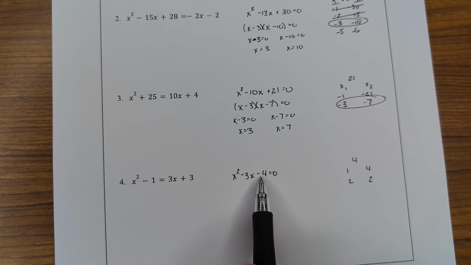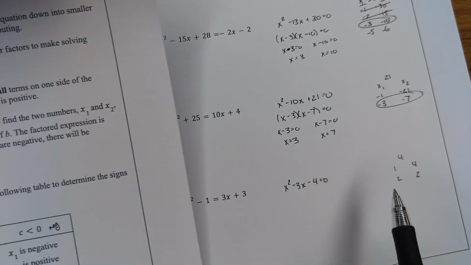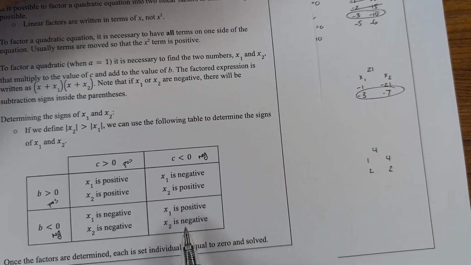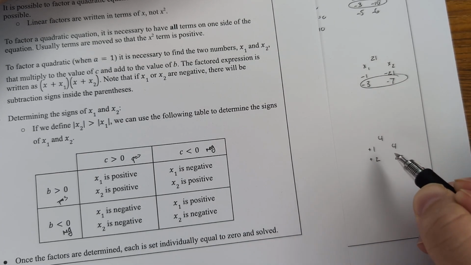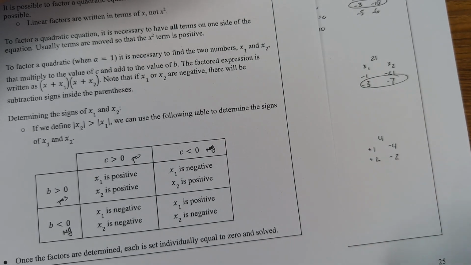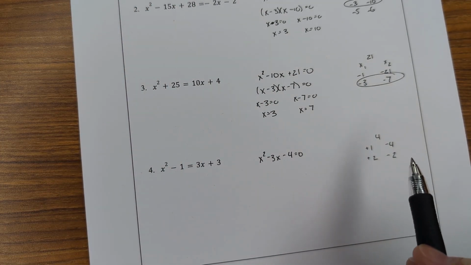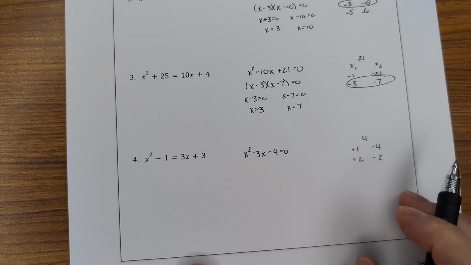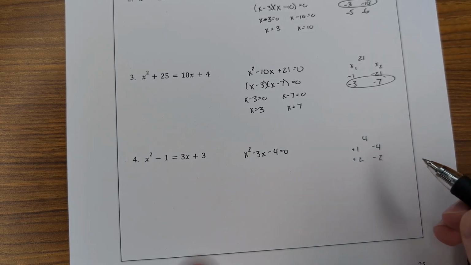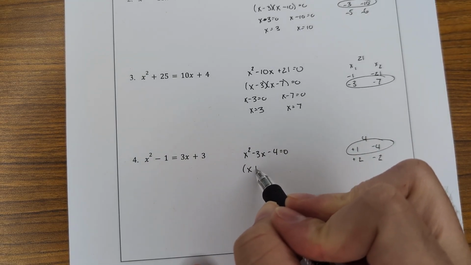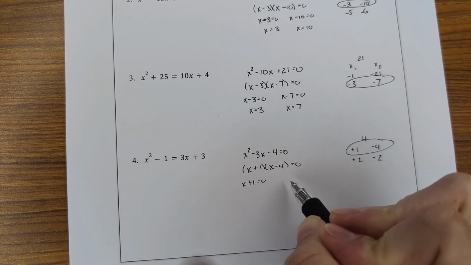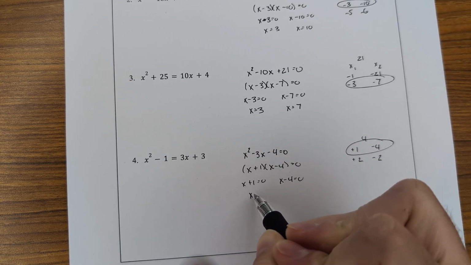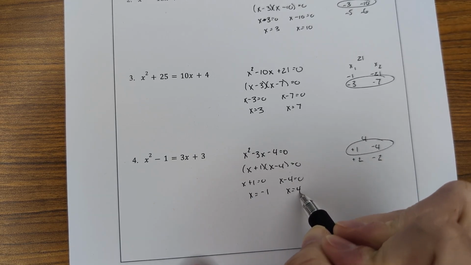Since c is negative and b is negative, in this box down here, the smaller factor is positive, the larger factor is negative. So the 1 and the 2 are positive, the 4 and the 2 over here are negative. Now for the 2s, it's a bit tricky because they're the same size, so just 1 is positive and 1 is negative. We have to add up to negative 3, which has to be that pair. So x plus 1 and x minus 4. So x plus 1 could be 0, or x minus 4 is 0. So x could be negative 1, or x could be positive 4.